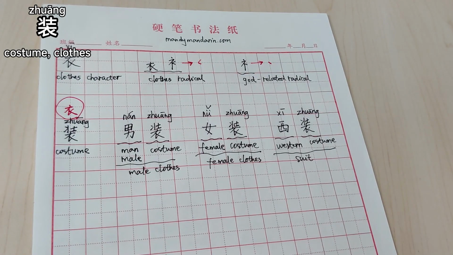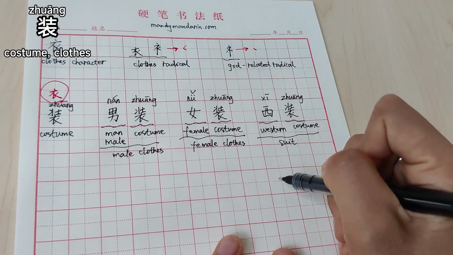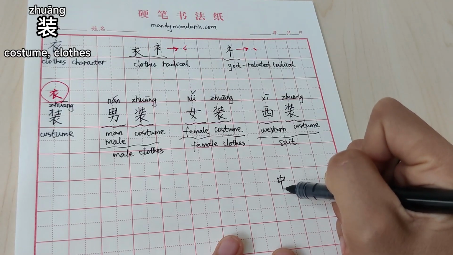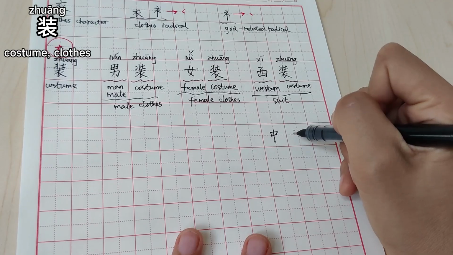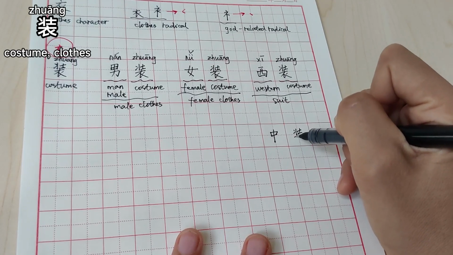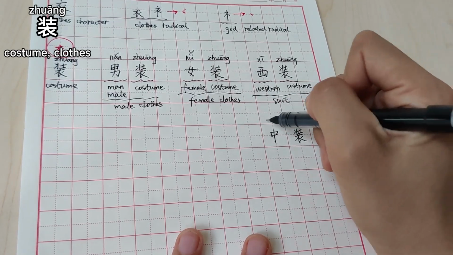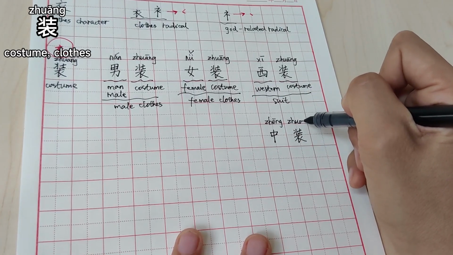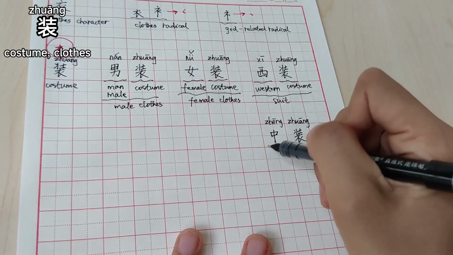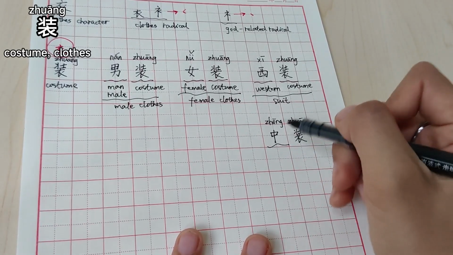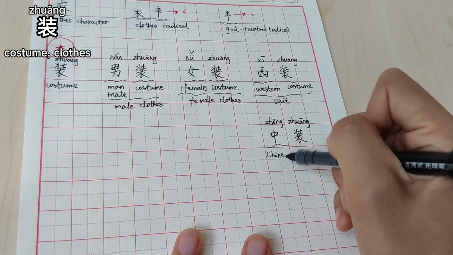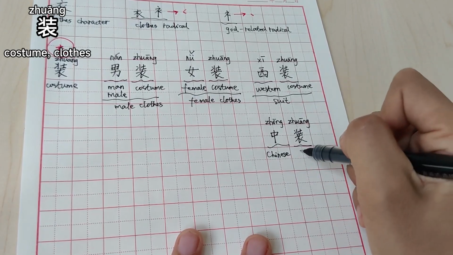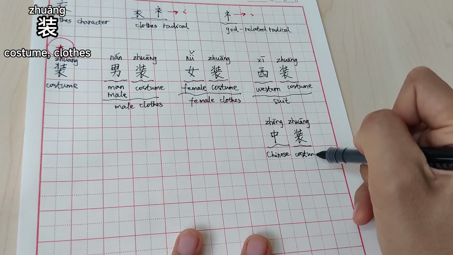So with the same logic, can I say Chinese clothes is 中装 like this? 中 can stand for 中国, Chinese. 装 can stand for costume and clothes.